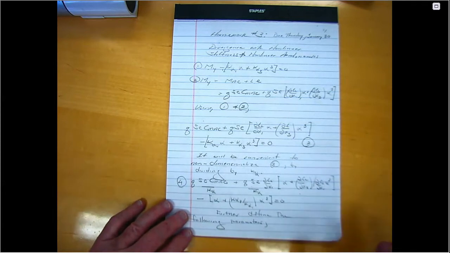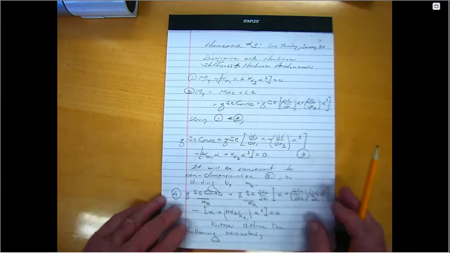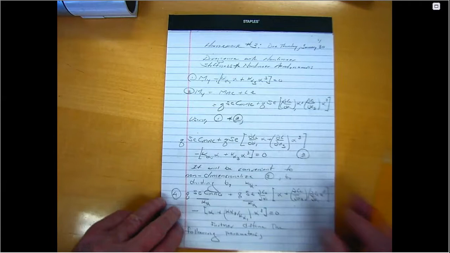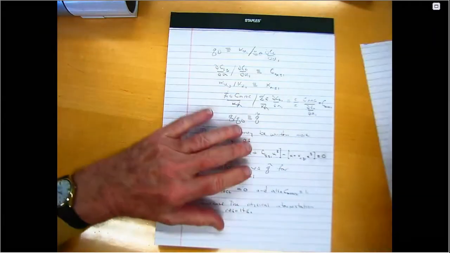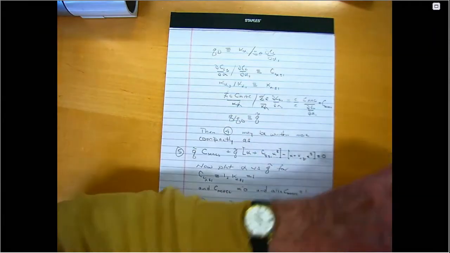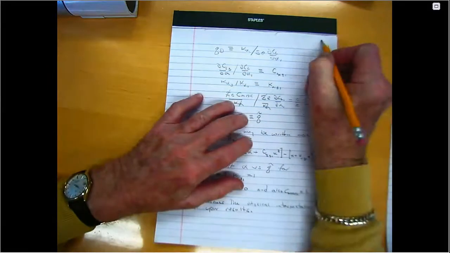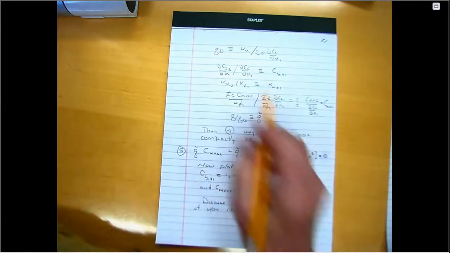I'll pause briefly for questions. Okay, are you still with me? Stockholm, are you still with me? No questions. Good. Moving right along. That's page 1. Page 2.